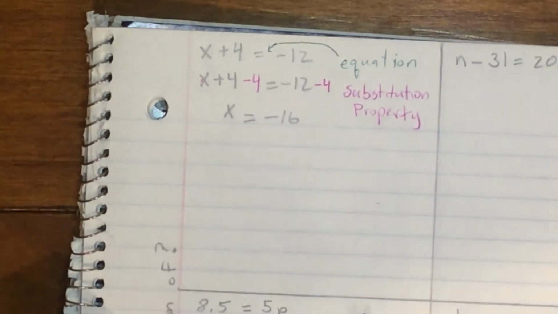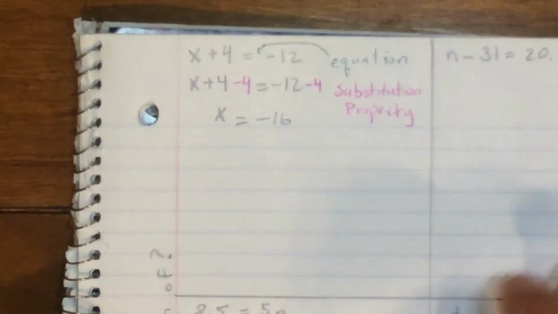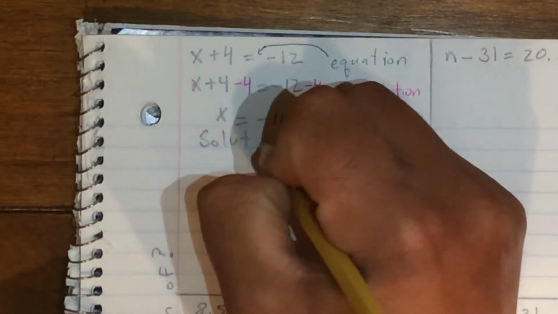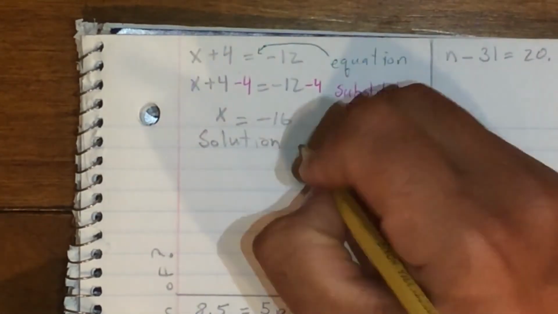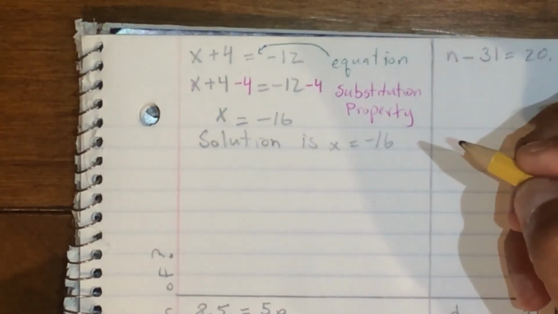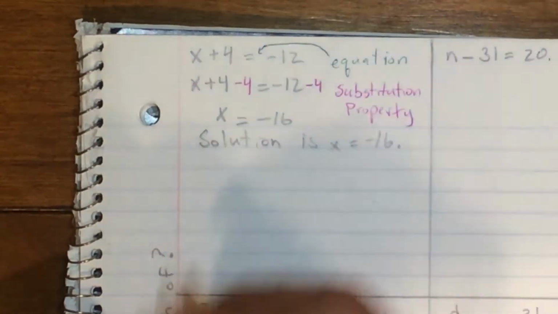All right, so now we have our solution. Our solution is x is equal to negative 16, period.